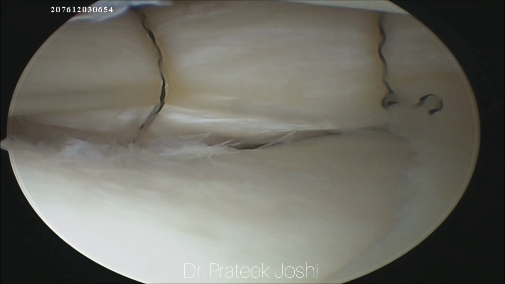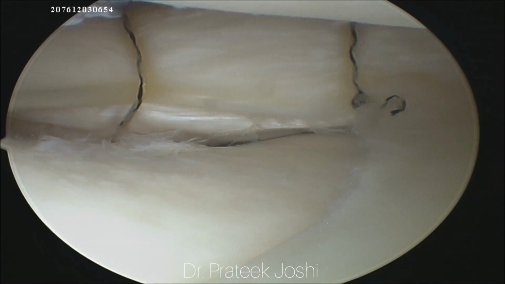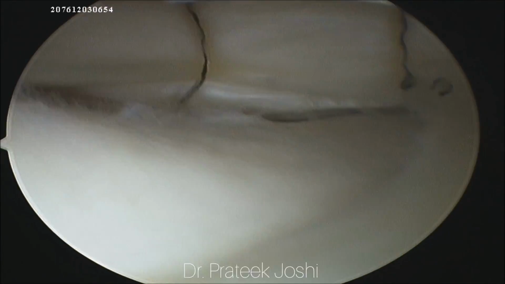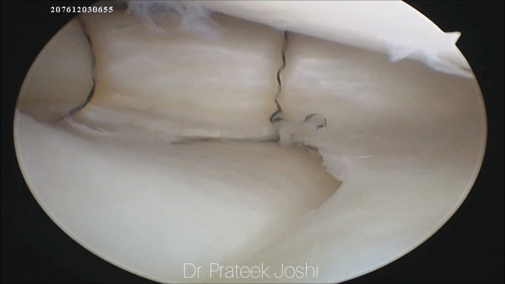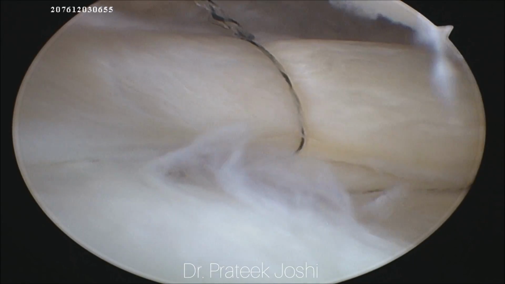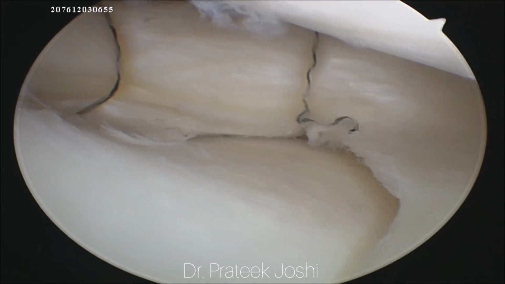So this is the final picture of the lateral meniscus repair. You can see the repair is quite strong and it is quite stable, and we hope that this is going to heal quite well.